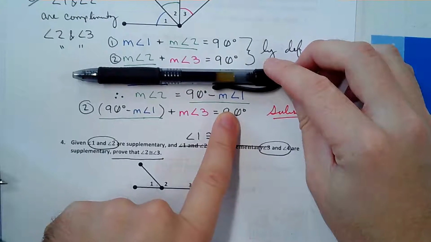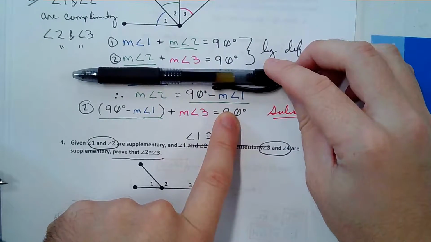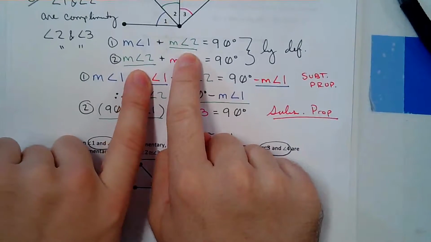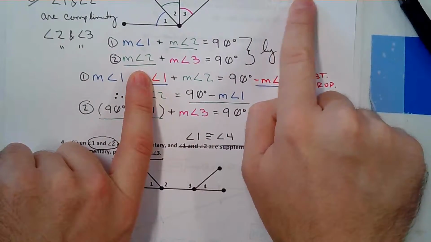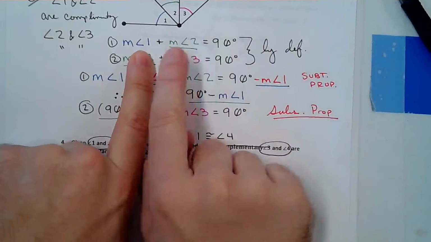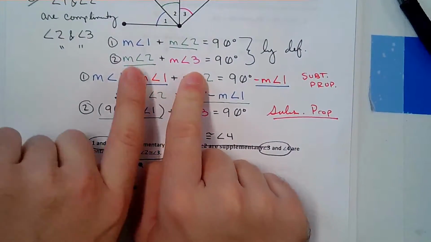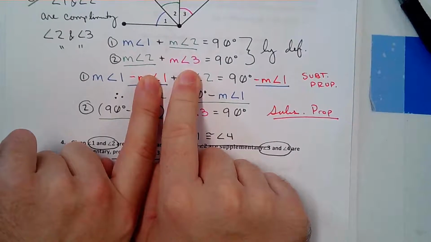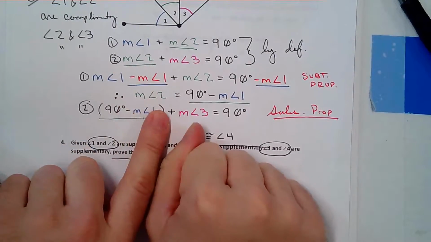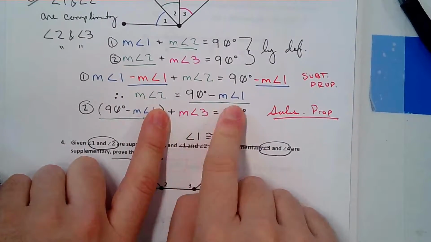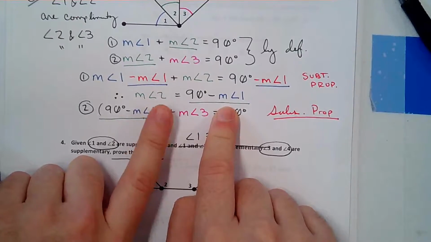Okay, do you know why we did that? Because I saw that these both have a measure of angle 2 in it, right? And I want to get something where it has angle 1 and angle 3 in it. I've got an angle 1 and 2 together. I've got an angle 2 and a 3 together. If only I could get angle 1 and 3 together, right? Then I'd be closer to my goal. So I'm going to switch out that angle 2 for an angle 1. And the way I do that is I need to know what angle 2 is, right? So I got to get angle 2 on its own.